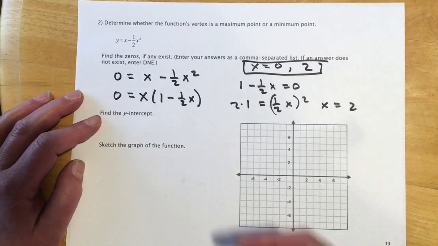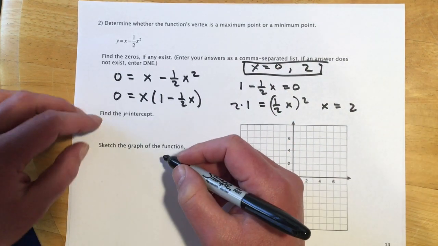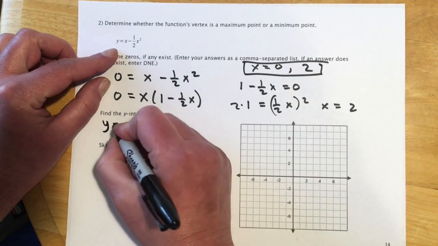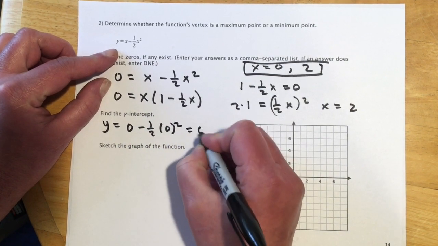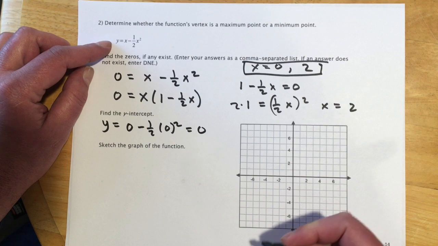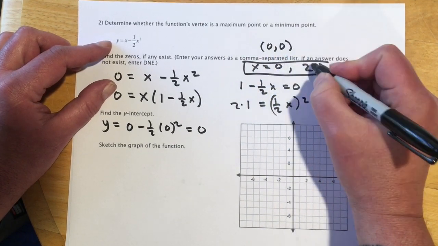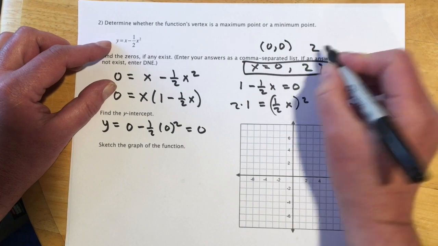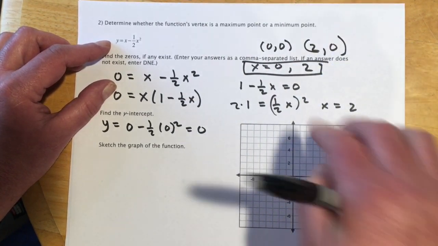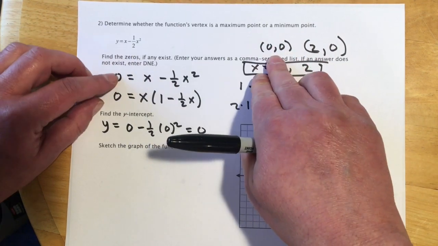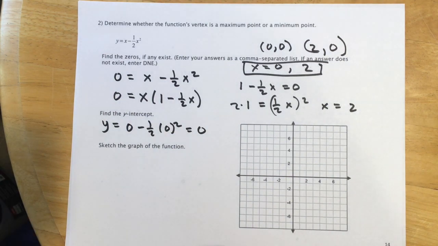Find the y-intercept. Well, it's going to be 0 again, because once x-intercept's 0, y-intercept has to be. But for that, what I'd be doing is saying y equals 0 minus 1/2, 0 squared. So we just get the same 0, 0 again. At this point, this is 0, 0. These are the x values, and that's the comma-separated list they'd be looking for. But in terms of graphing, that's 0, 0, because y was 0 in this case. When x is 2, y is also 0.